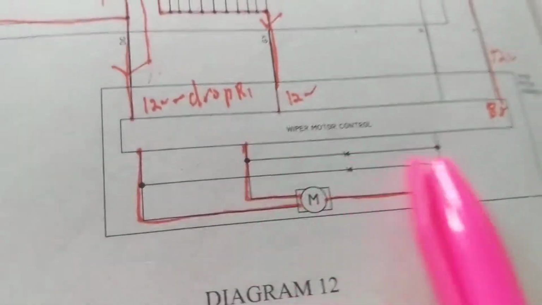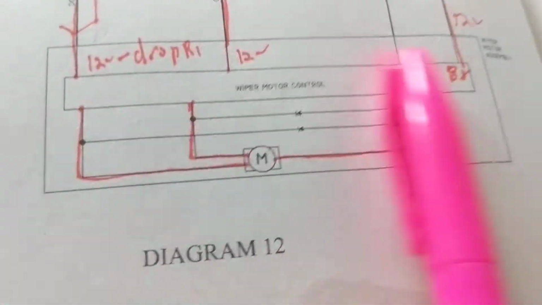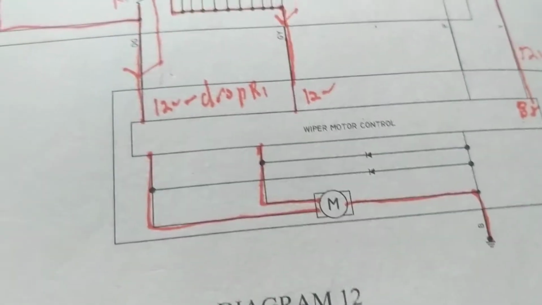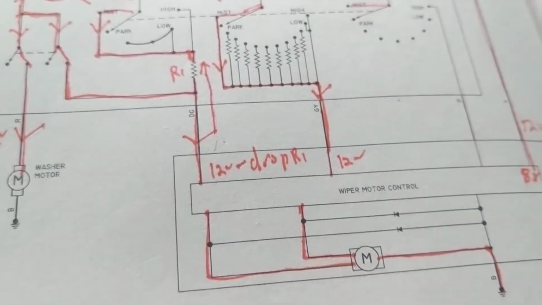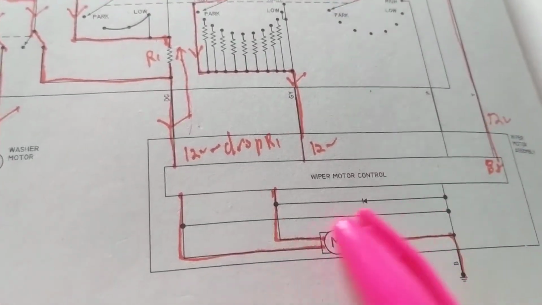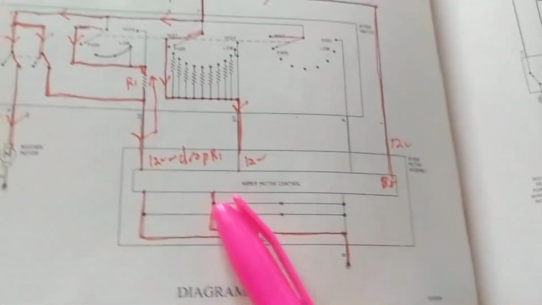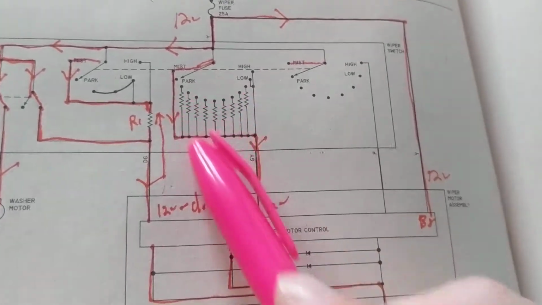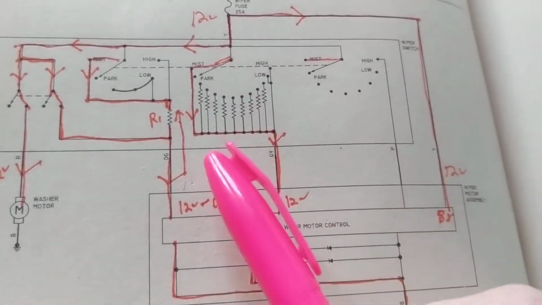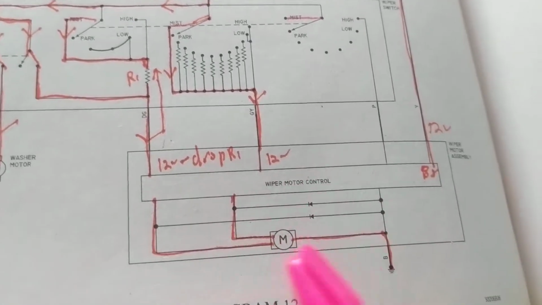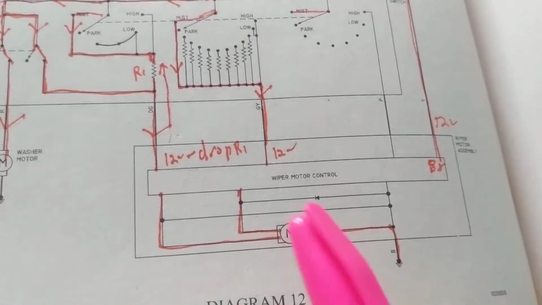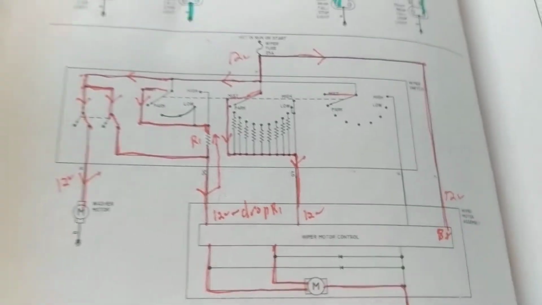This is the control. Whenever you see a wiper motor controller module, whenever it says control, PCM, BCM, it is a control for something. In this case, we see where it's connected to. If you want to know what it's controlling, it's controlling this. This is like the input to tell it what I want. And the output is this, the wiper motor.